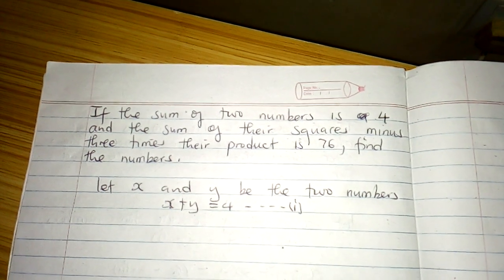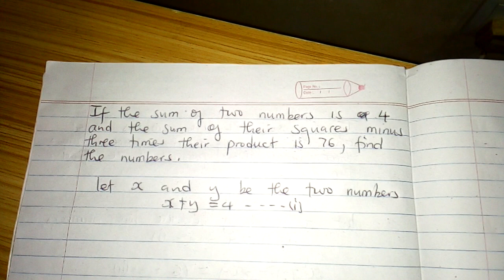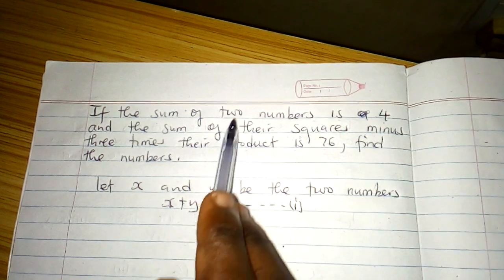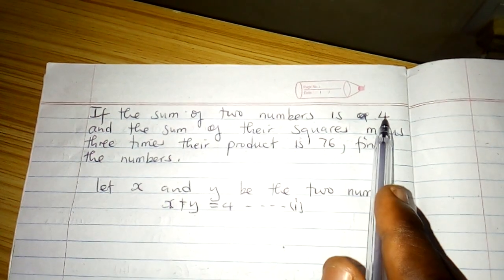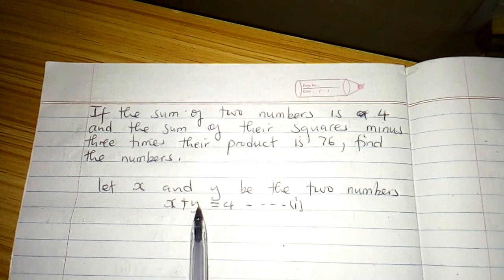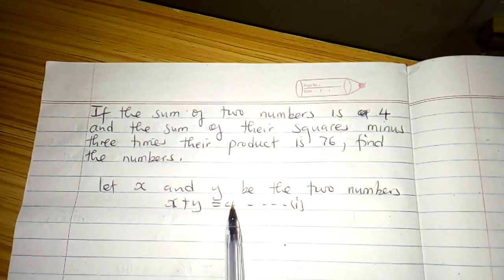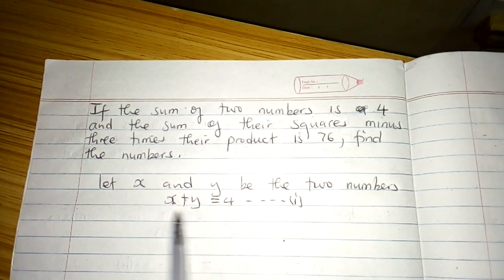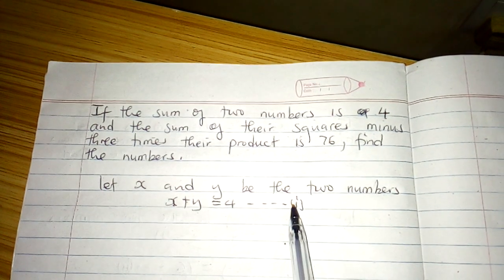So let x and y be the two numbers. If we add these two numbers, the answer is 4. So x plus y is equal to 4, and we'll take this as our first equation.